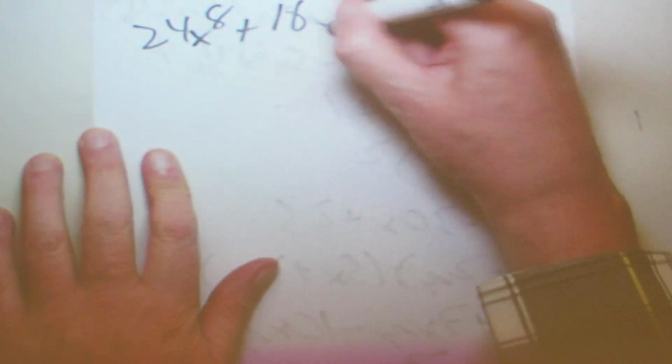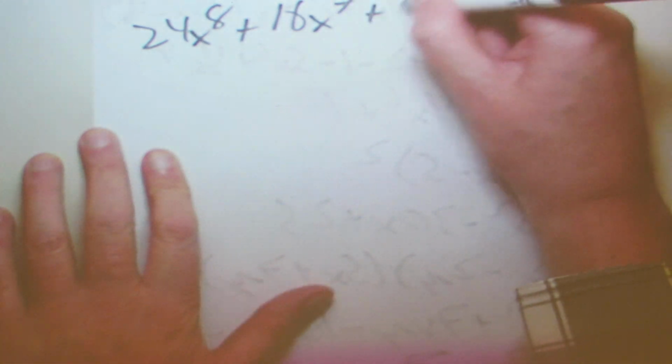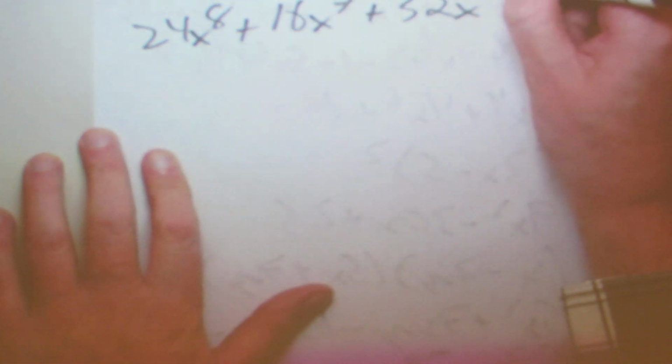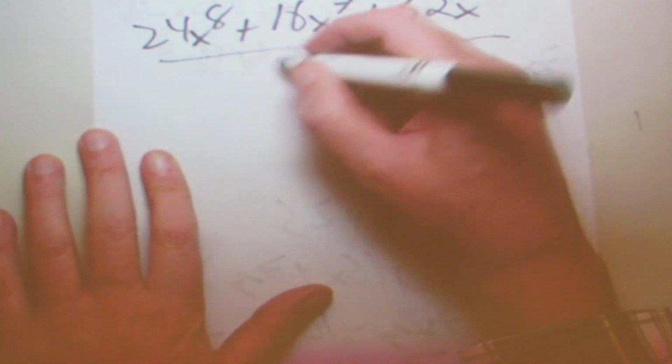Next is one where we have a polynomial divided by a monomial. So let's say we have 24x to the 8 plus 16x to the 7 plus 32x to the 3 all over 4x to the 5.